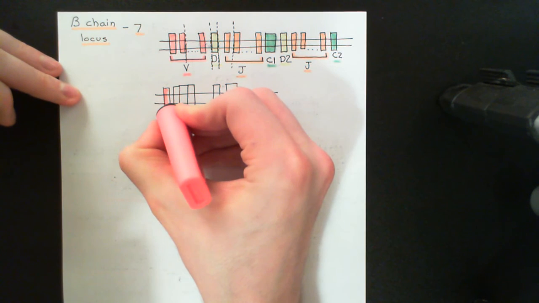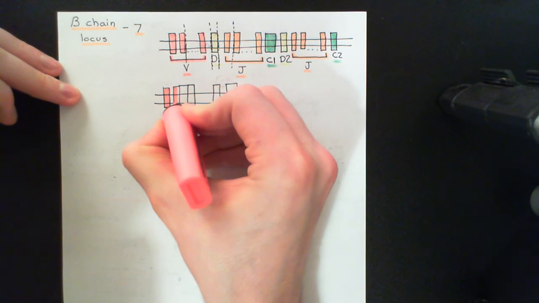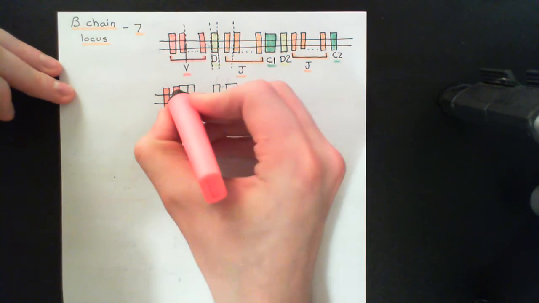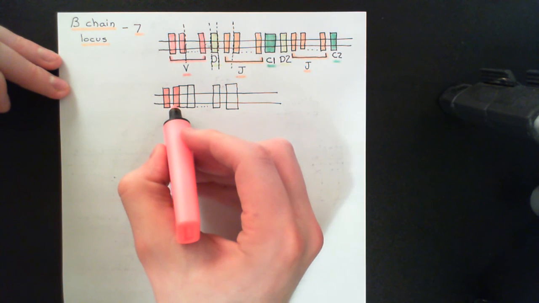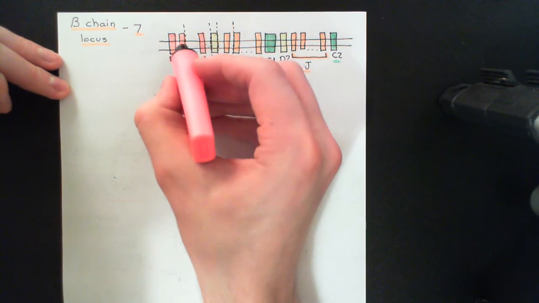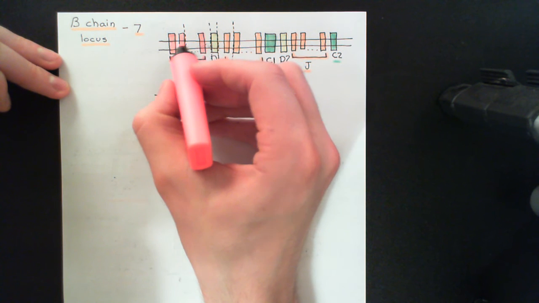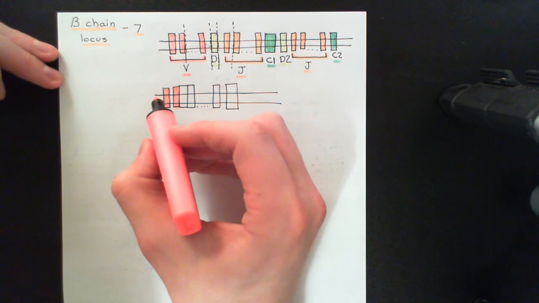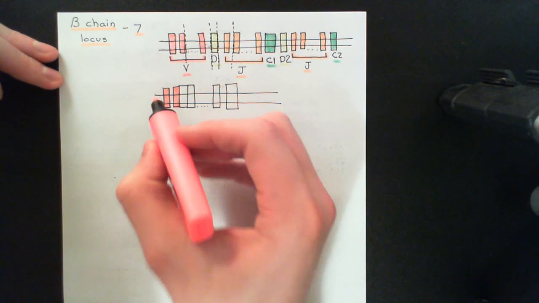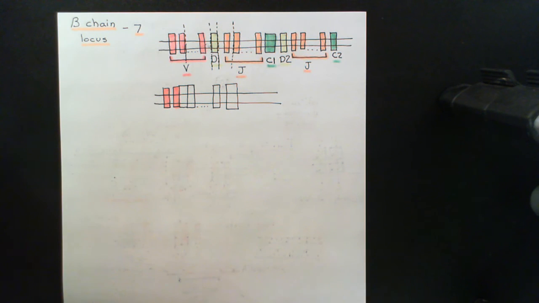So again, here's the first variable gene segment. Here's our chosen variable gene segment. And let me just stress that in my pictures, I've always chosen the second variable gene segment. If you had chosen, let's say, the 30th variable gene segment, you'd have 29 more variable gene segments in front of you still. In this case, you just have one because I've always just chosen the second variable gene segment.